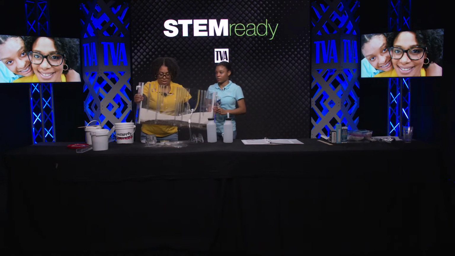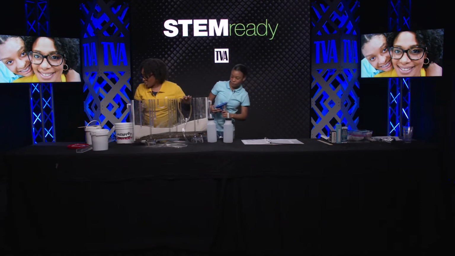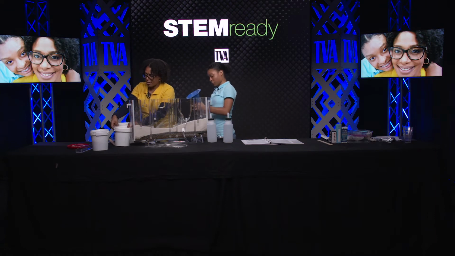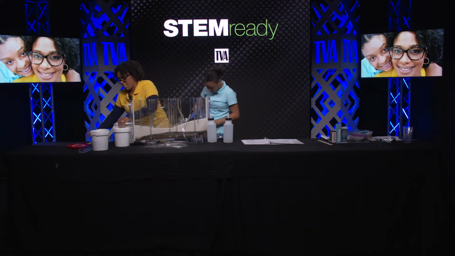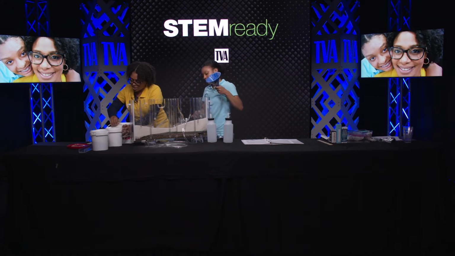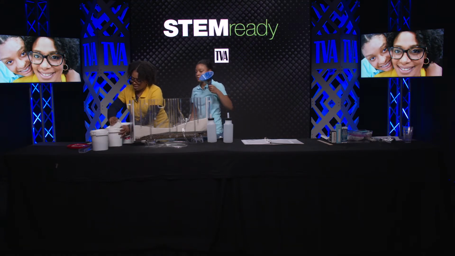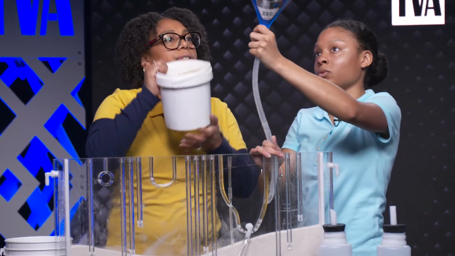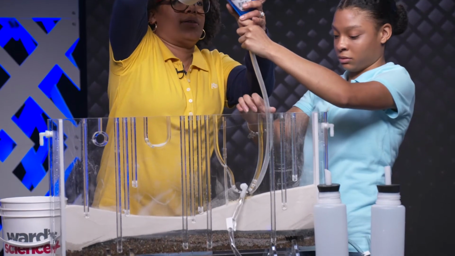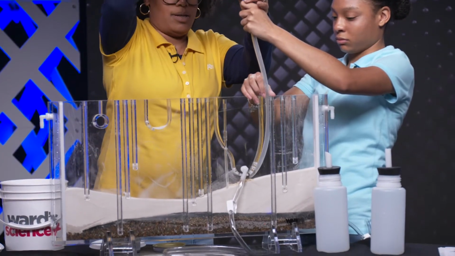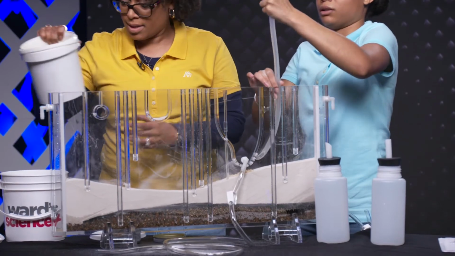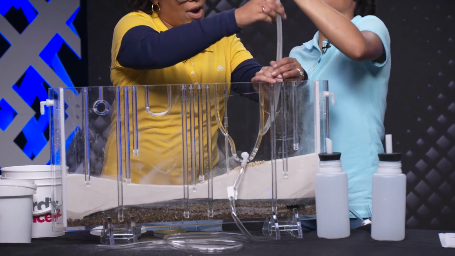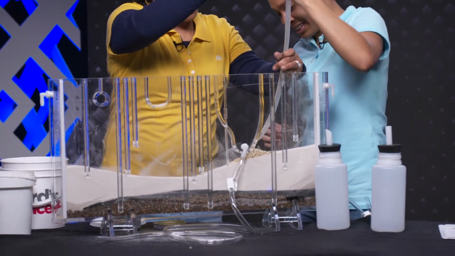So we're just going to place a little gravel just to represent some other areas of the earth that may have different compositions. I'm just going to place a little bit in here. Okay. And this just represents different compositions of earth that we will find underground.